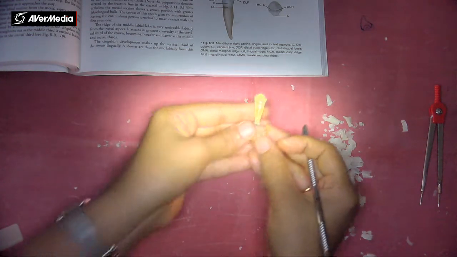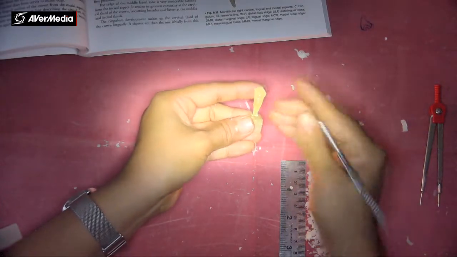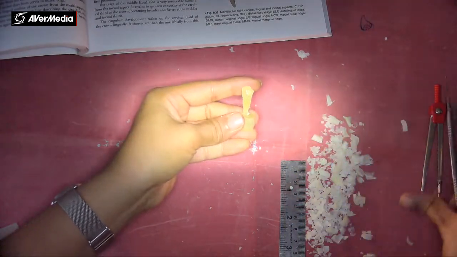So this completes the carving of the maxillary canine. You can see the root and crown.